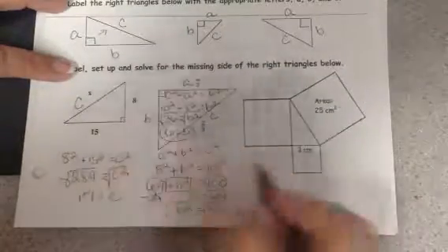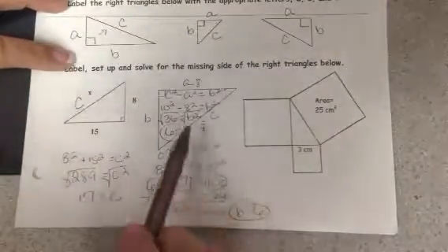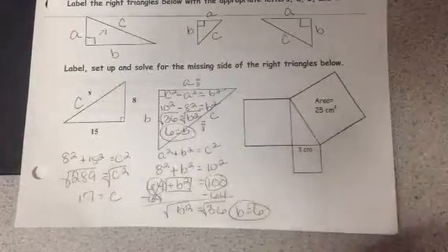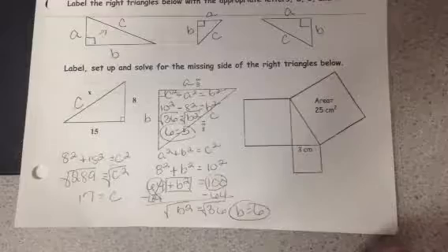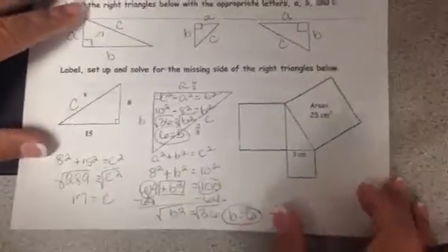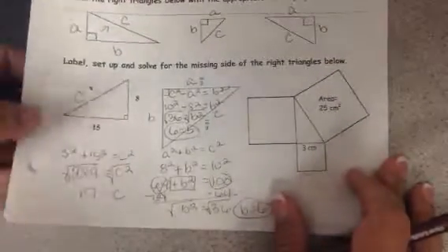So we got the same answer here and here. This top answer is just a little bit shorter, and when you're putting it into your calculator, you've got a lot of stuff that you don't have to write down. Okay, let's look at one more. This is kind of a tricky one.